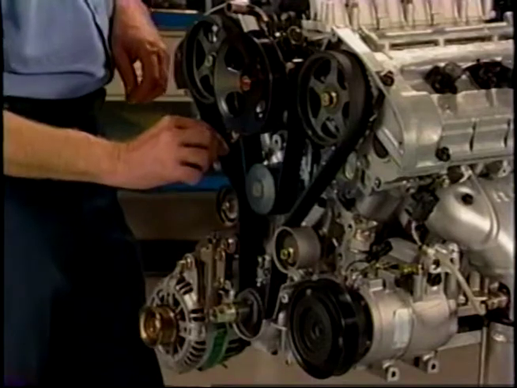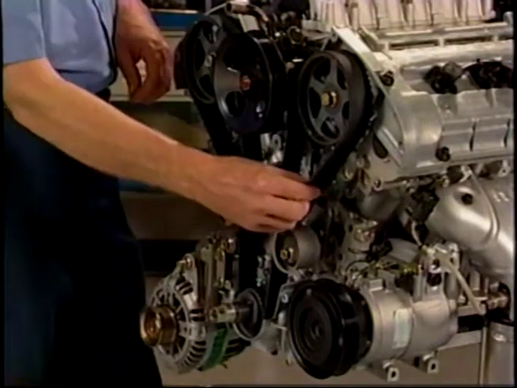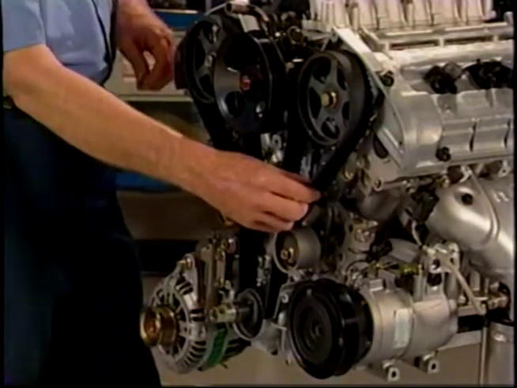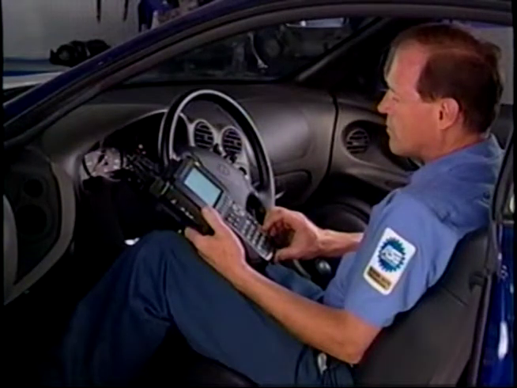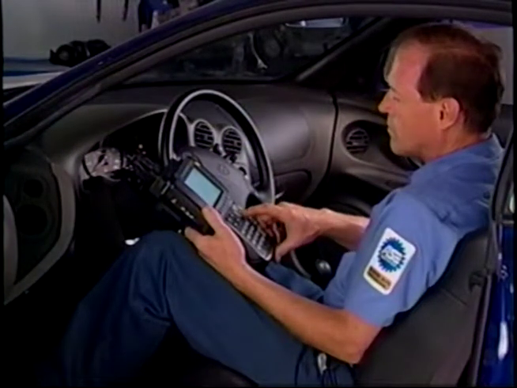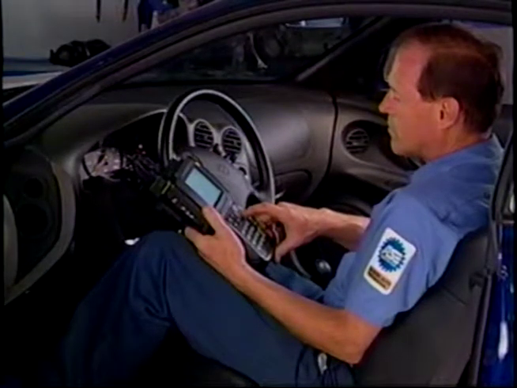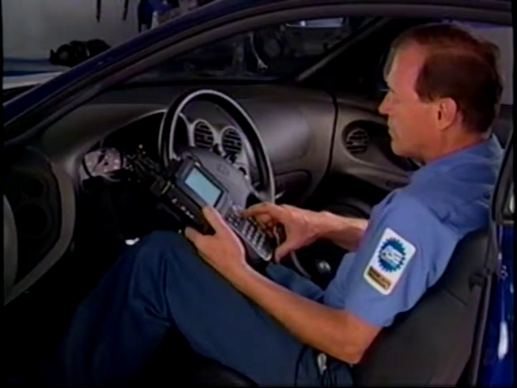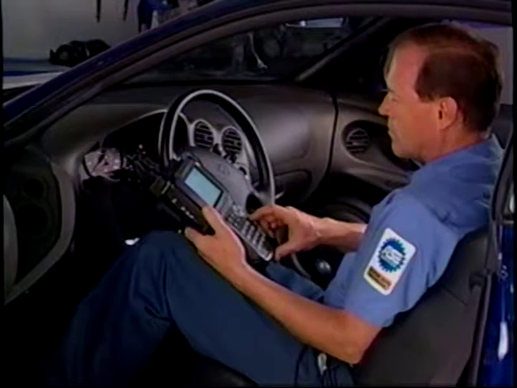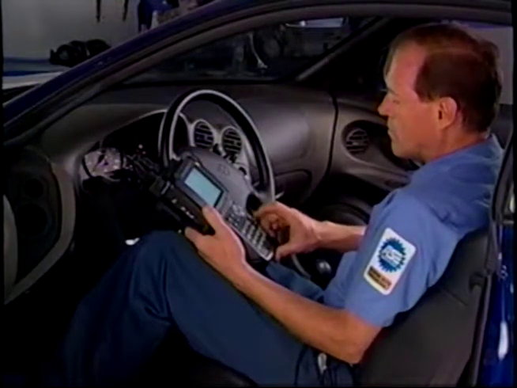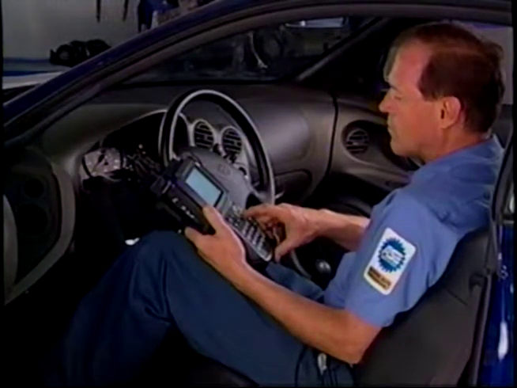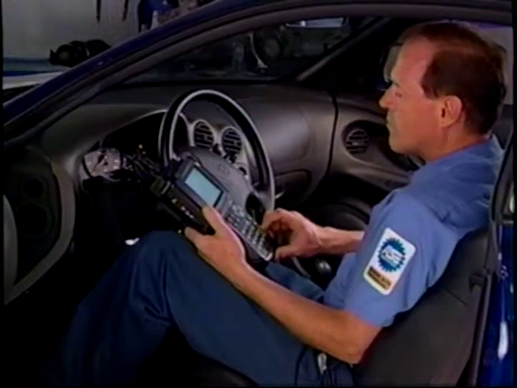A timing check will also tell you if you have a worn timing belt or a belt that has jumped time. The base adjustments for timing and idle are crucial to engine operation on today's vehicles because those settings are the starting point for any engine control system's fuel and timing management programs. If the base adjustments are off, everything else that follows will be off.